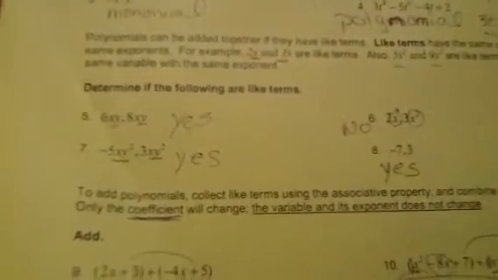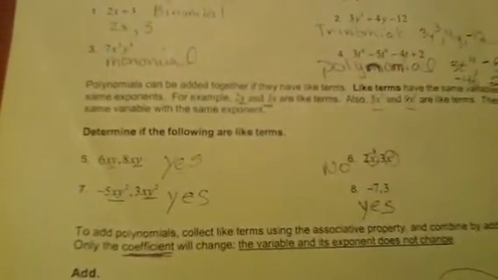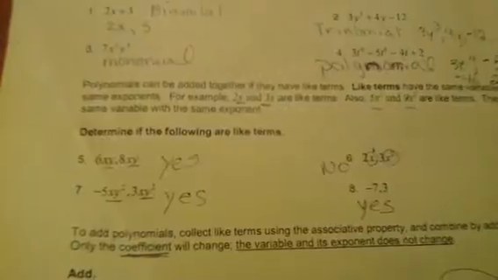Okay, these are the parts that we've already talked about before. Like terms have the same variable and the same exponent and letter. So if you look at your examples here, 5 is like terms, 7 is like terms, 8 is like terms, but 6 is not like terms because we have x to the first and x squared. So we couldn't do anything with those terms.